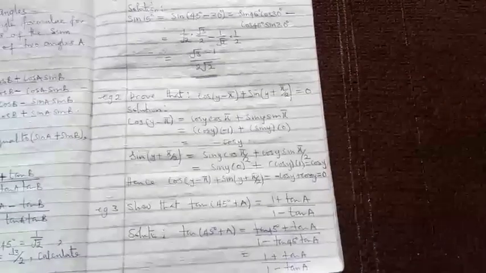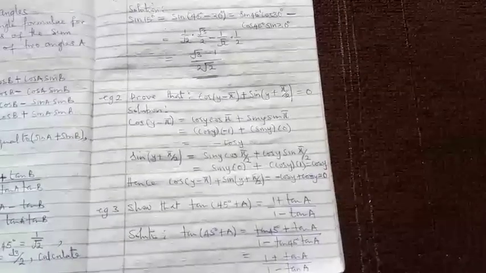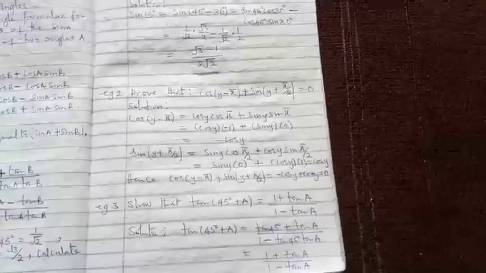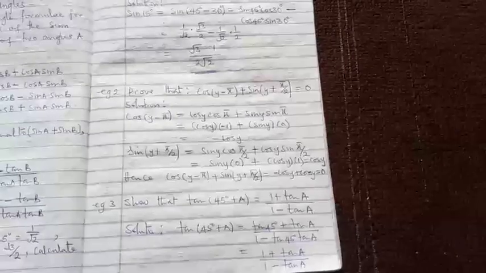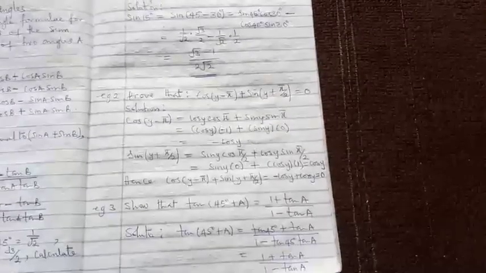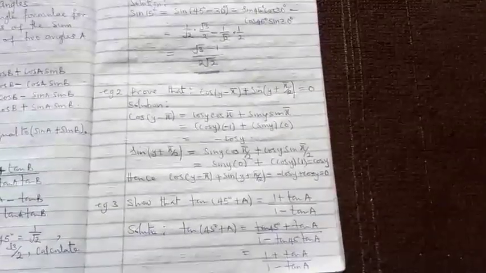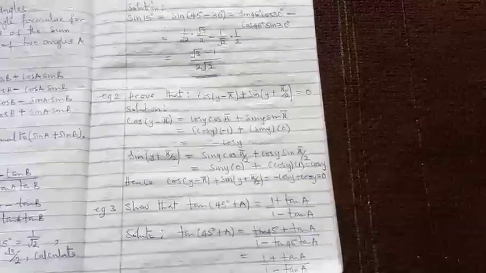On simplifying sine y plus pi over 2, we have sine y cos pi over 2 plus cos y sine pi over 2. And cos pi over 2 is 0, and sine pi over 2 is 1. And that simplifies to cos y. Hence, cos y minus pi plus sine y plus pi over 2 equals minus cos y plus cos y, and that gives 0.